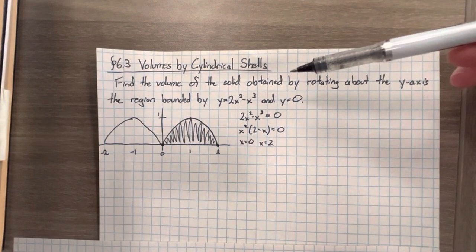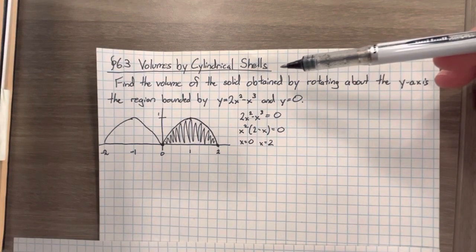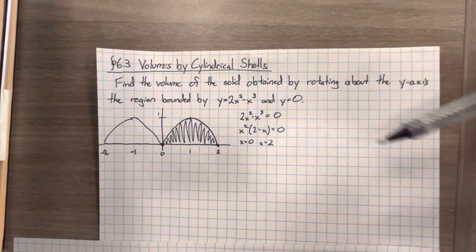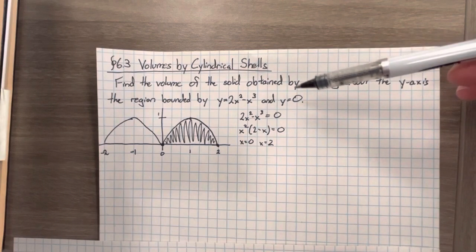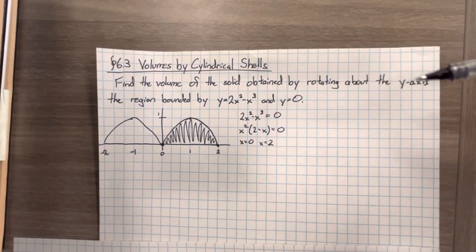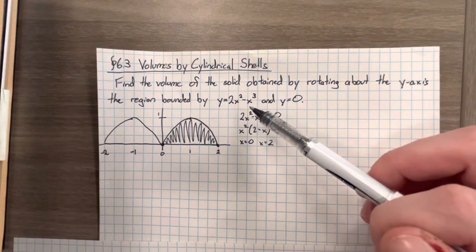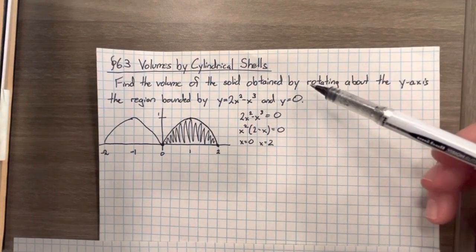So we're looking at volumes by cylindrical shells, which is brand new. But let's just look at a question and see what that's even going to mean. We want to find the volume of the solid obtained by rotating about the y-axis the region bounded by y equals 2x squared minus x to the third, and y equals 0.